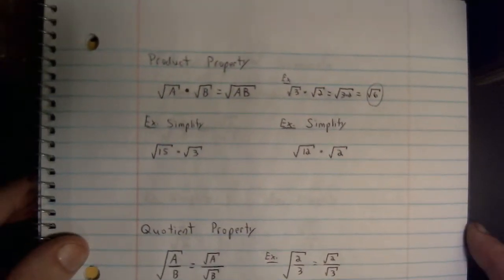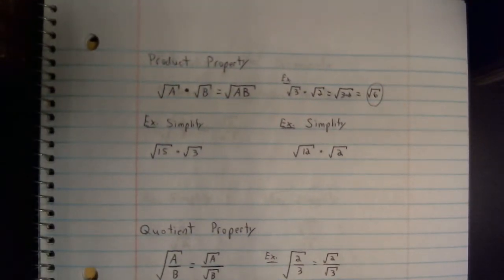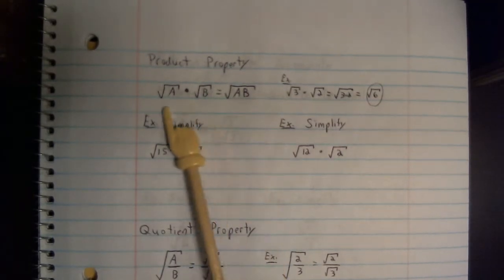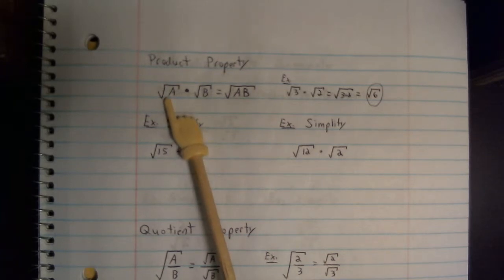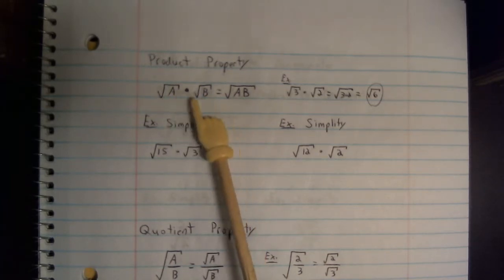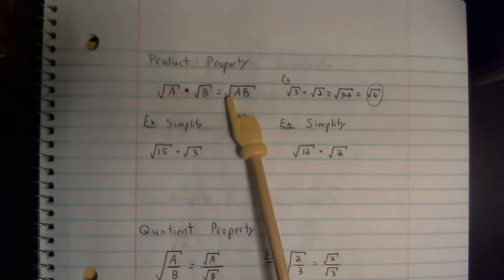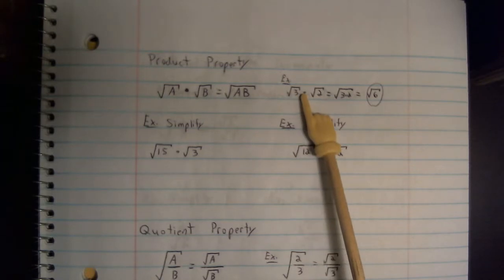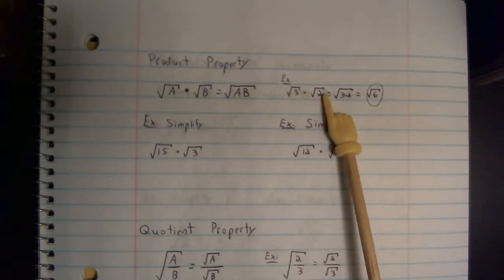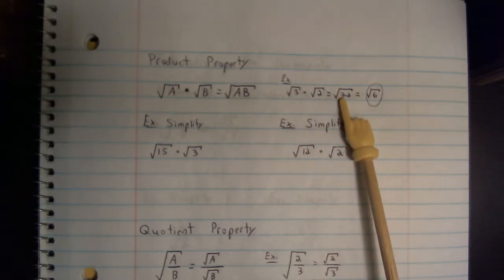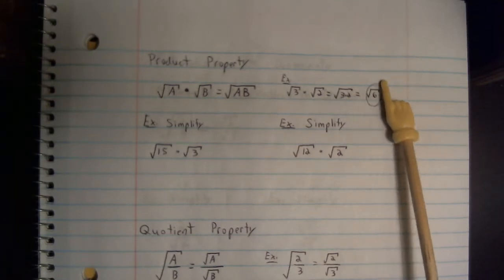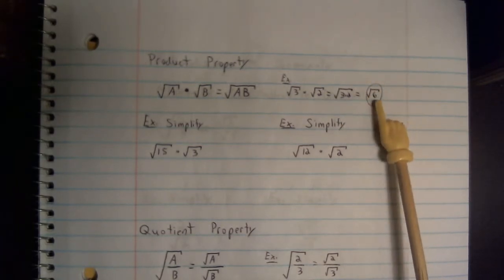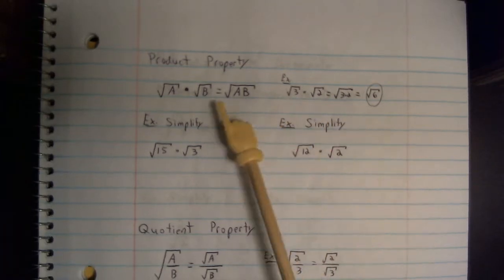Next thing that we're going to look at is something called the product property. Now, I actually wrote this backwards, but it's not really a big deal. It's going to work either way. It tells us that if we're multiplying two radicals, we have the ability to just put them underneath the same radical, and it's going to come out to be the same thing. For example, root 3 times root 2 is the same thing as root of 3 times 2, which ultimately gives us the square root of 6.